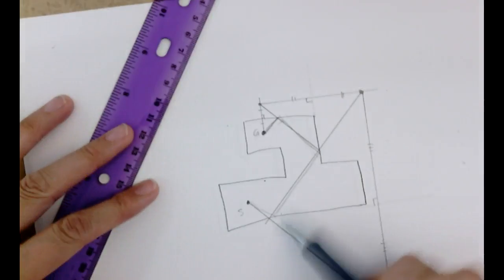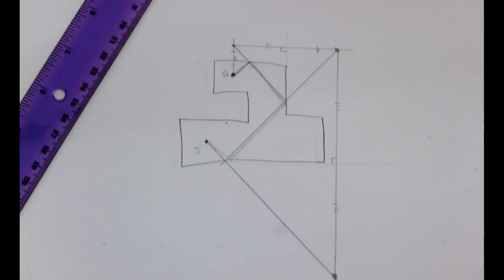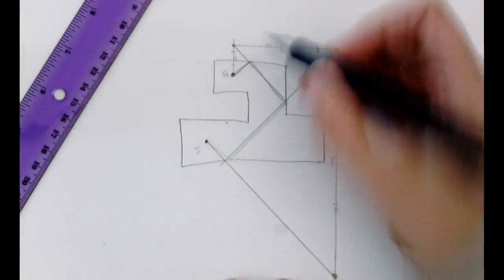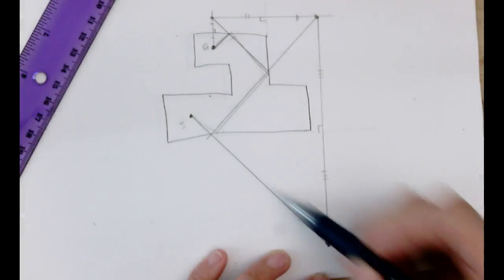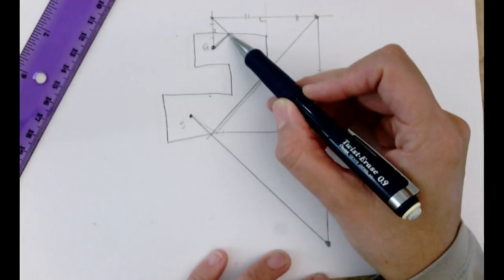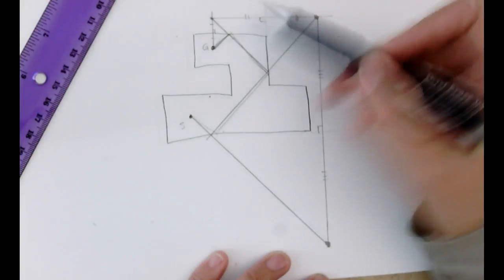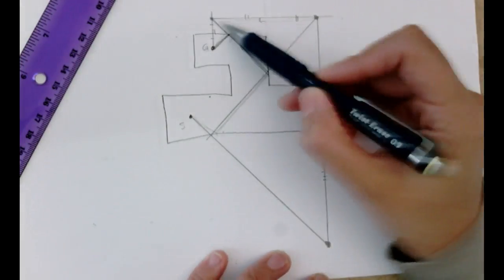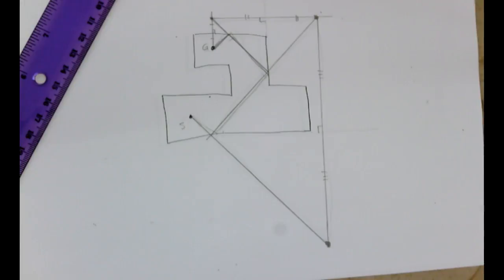So my original line was pretty close to the actual angle that I had to hit. And so this distance, the original aiming distance, is going to be the same as the sum of this plus this plus this plus this. I have one set of congruent triangles here, another set of congruent triangles here, and another set here. There are 3. Okay?